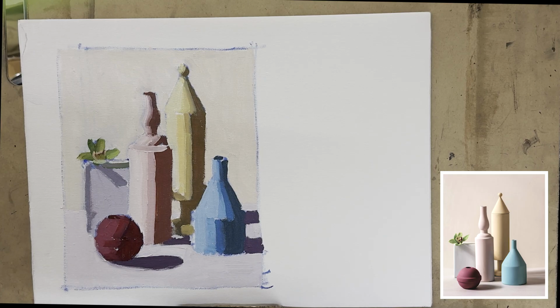I need to load the brush for that edge, so I have a big glop of paint on my brush that I can run along that edge. There's some light edges that travel through here on the ball.